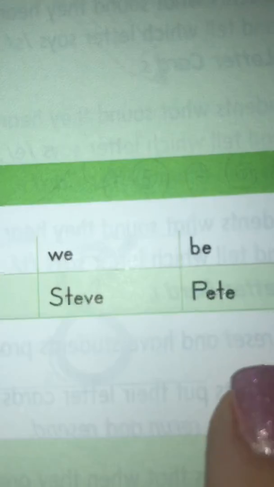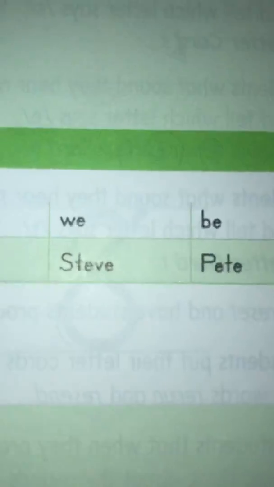And down here, the long e says e because there's a quiet e at the end. We have Eve, Eve, Steve, Steve, and Pete. Excellent reading.